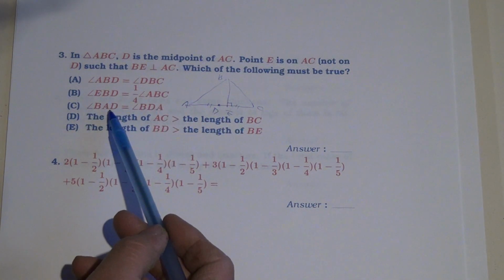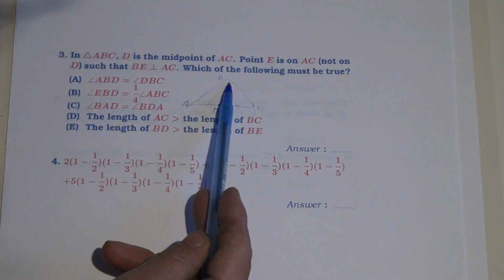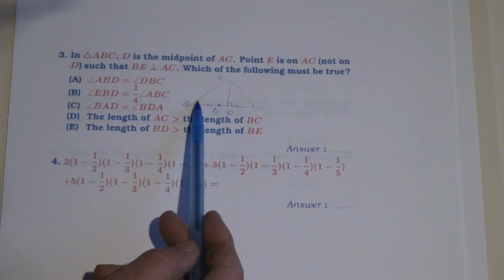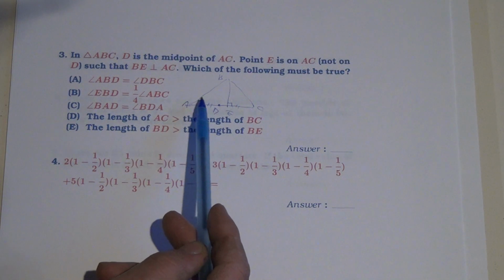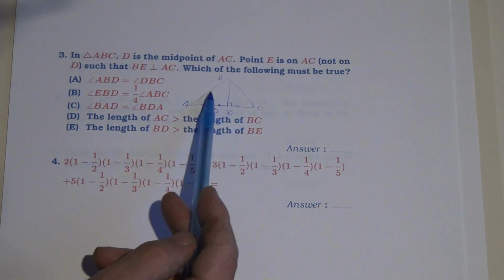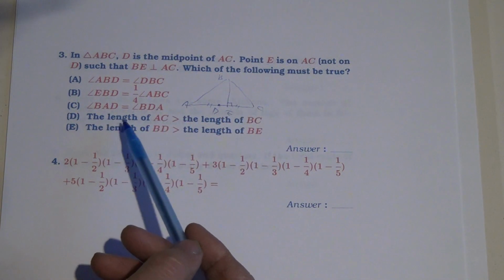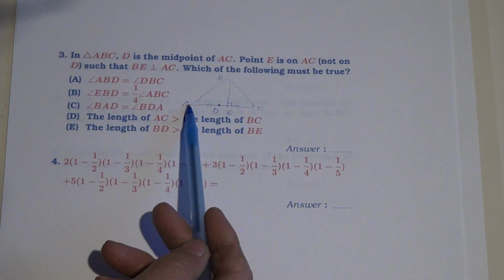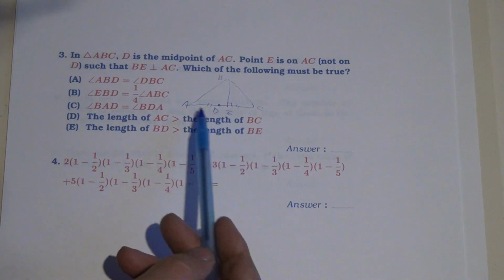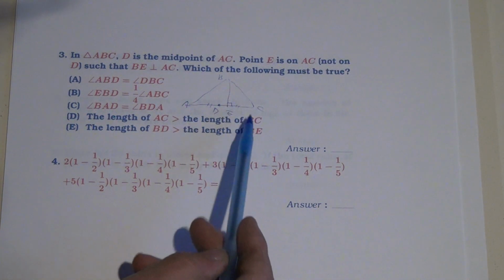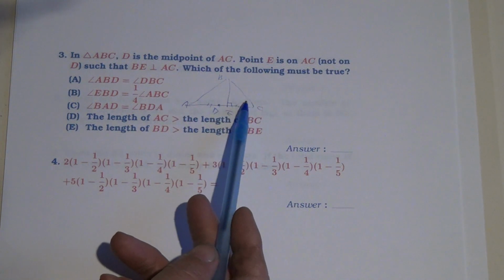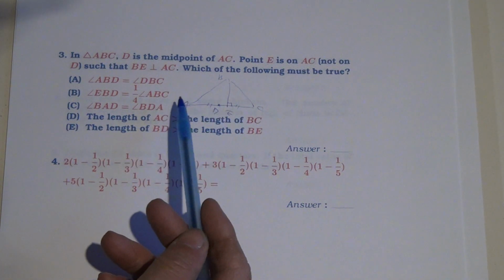Now C, angle BAD is equal to angle BDA. There is no guarantee. What kind of triangle? We don't know. Now D, length of AC is greater than BC. This one also not guaranteed. We don't know at all. Okay? Depends what kind of triangle. Can be true or cannot be true.